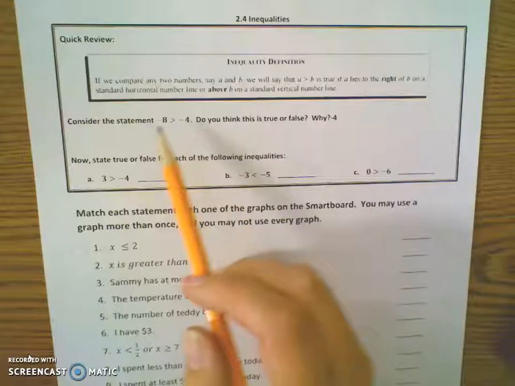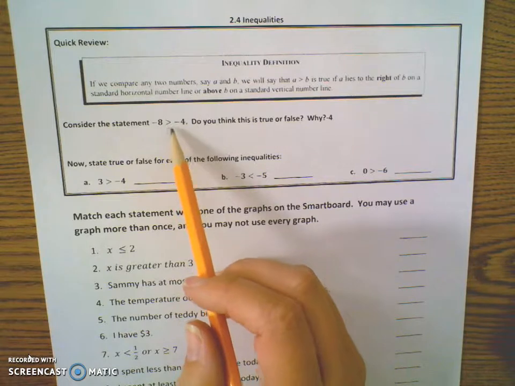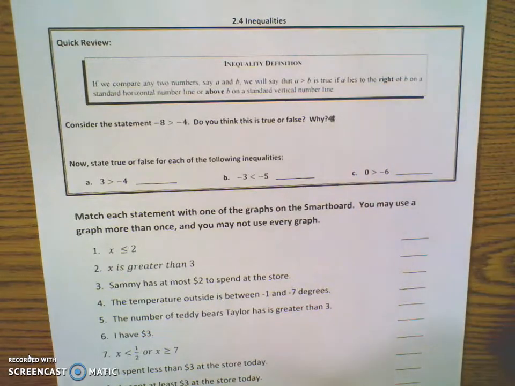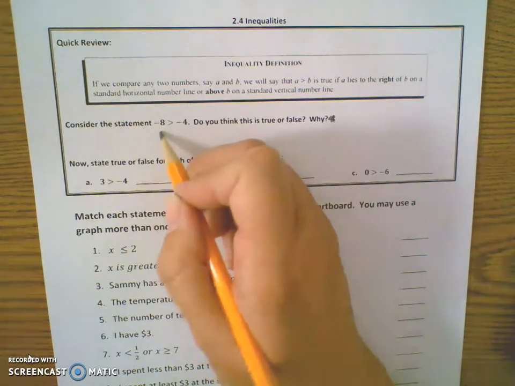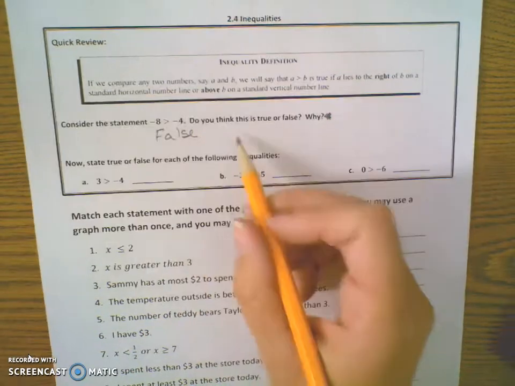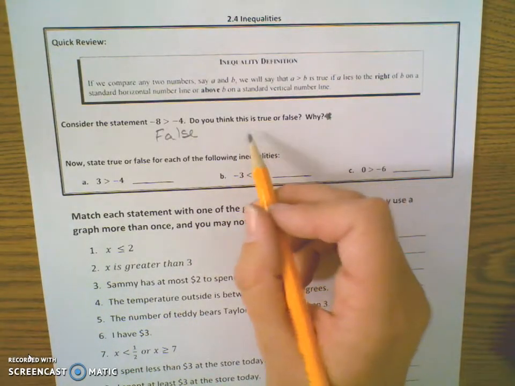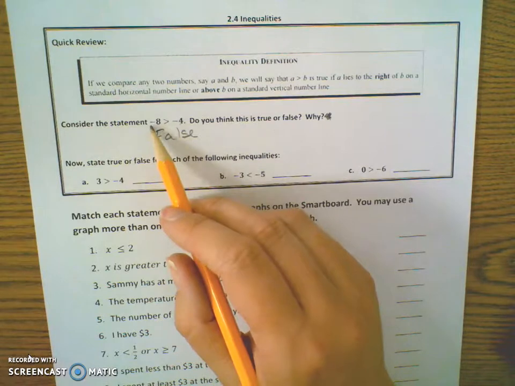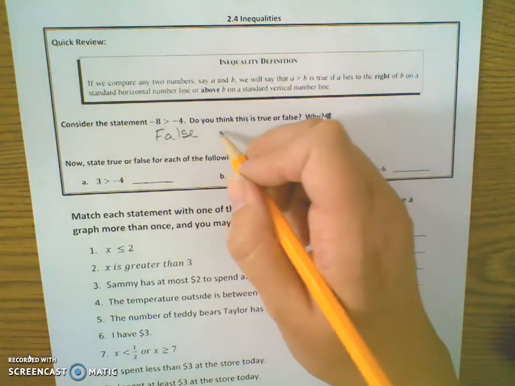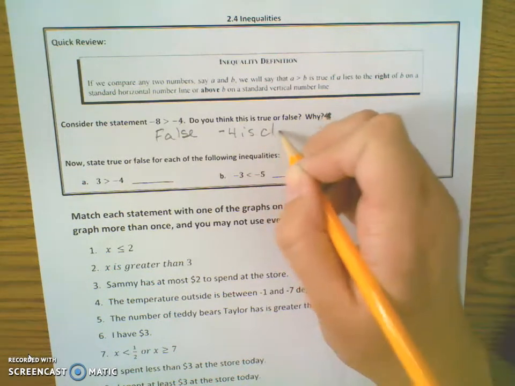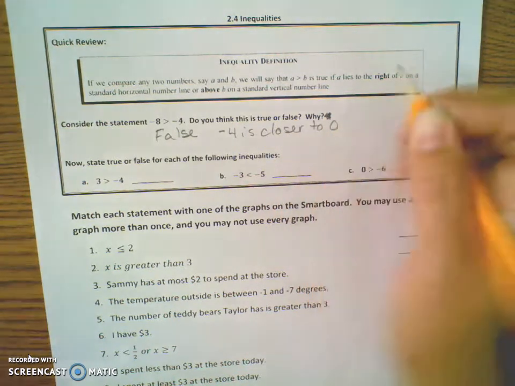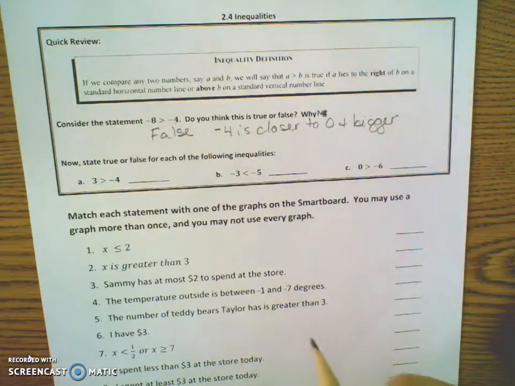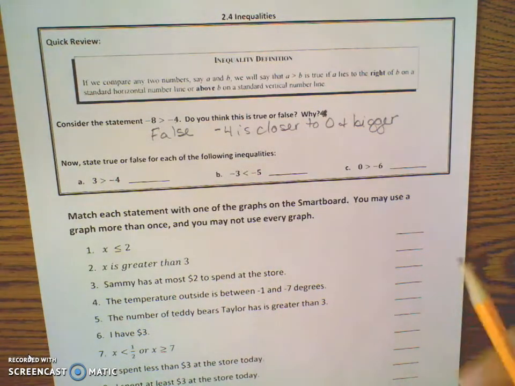So on the first one, we are considering the statement -8 is greater than -4, and we're saying whether it's true or false, and then why. The -4 is a typo there. So this one is false. When we have our number line, it kind of goes backwards on the negative, so 0, -1, -2. So -4 is actually bigger than -8. So I'm going to put -4 is closer to 0 and bigger. Okay, so please pause it and try the next three down here, and then we'll go over answers.